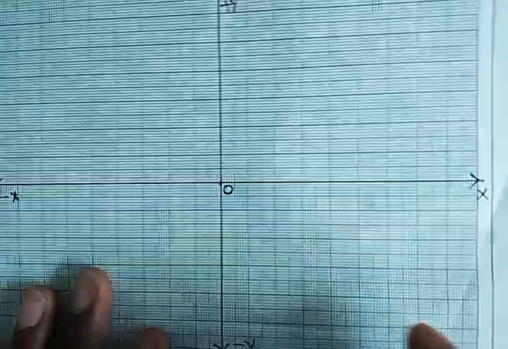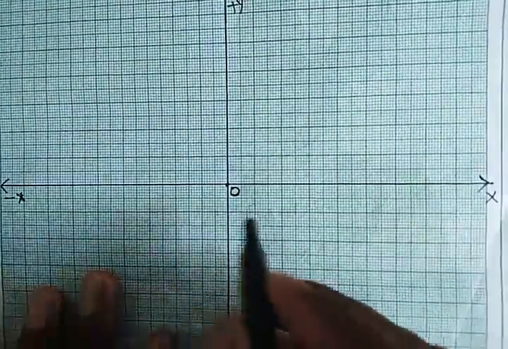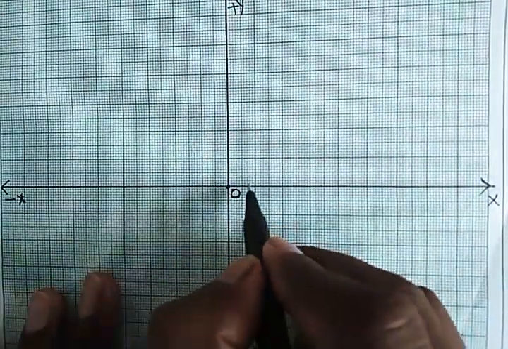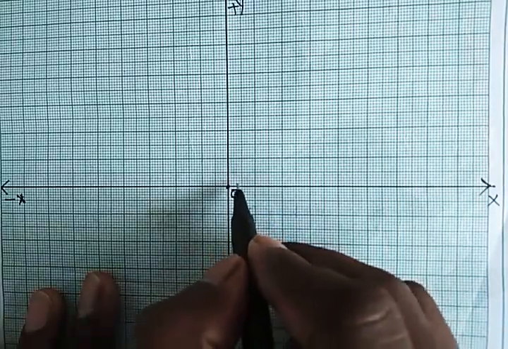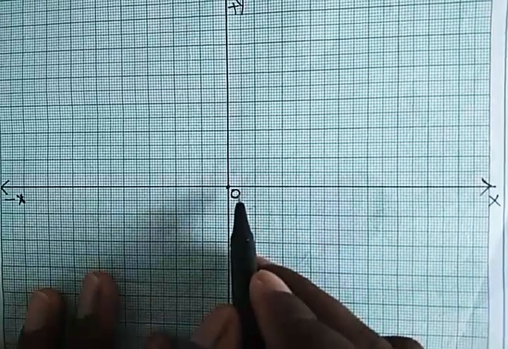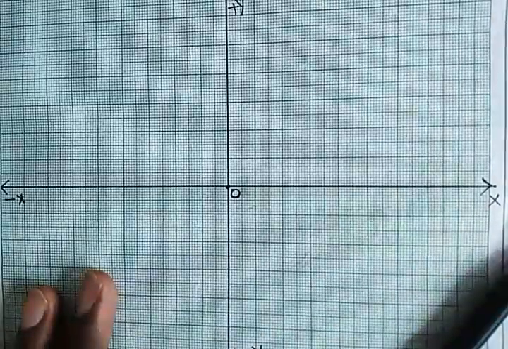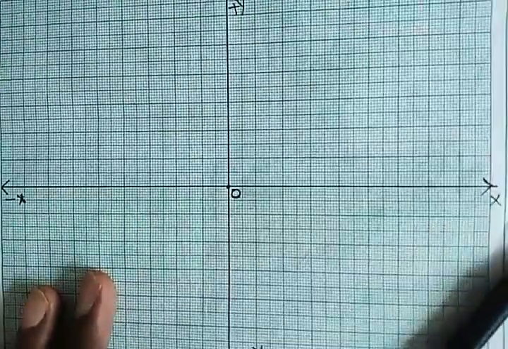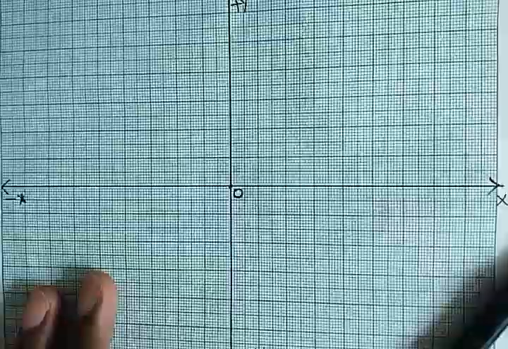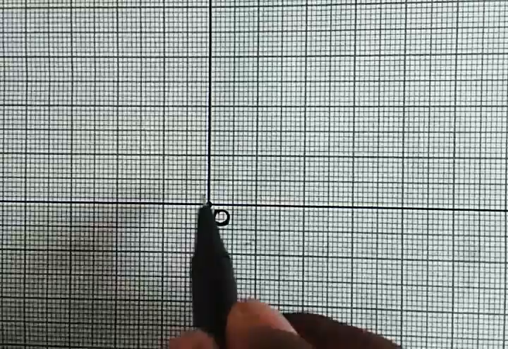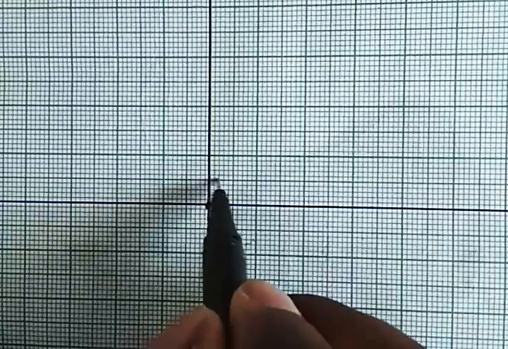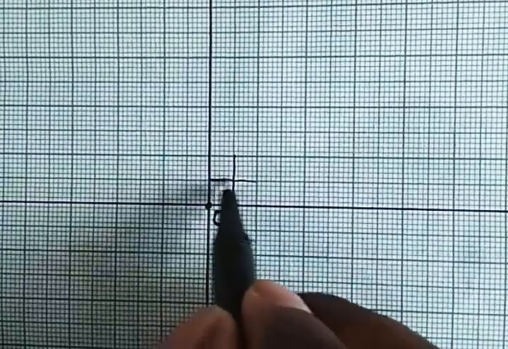Okay, and you can see on the graph sheet. This is the graph sheet. On the graph sheet you can see one square box, and each square box again has 4 small square boxes. If you see here in this square box, you have again 4 boxes.